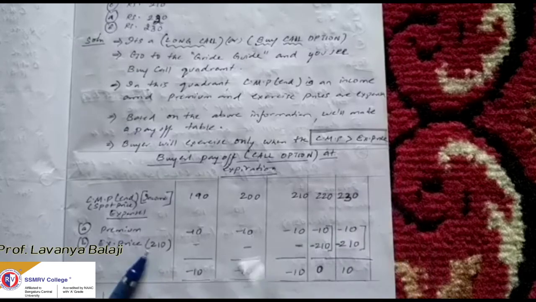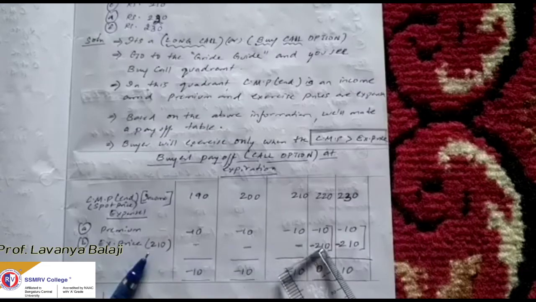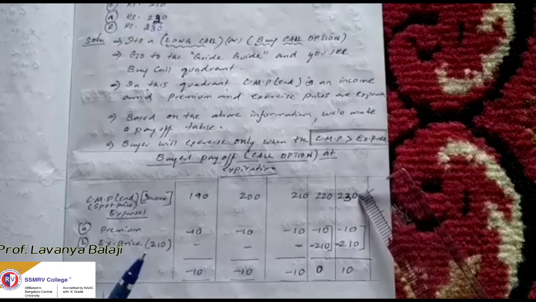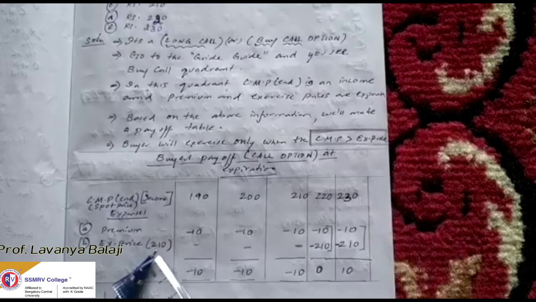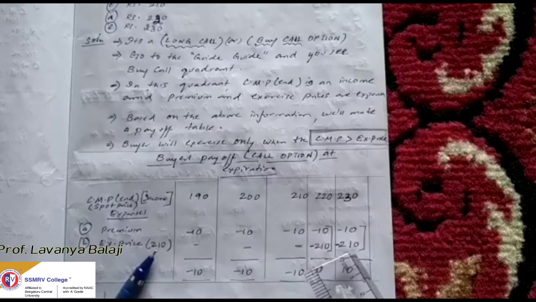That is why I have written this 210 over here. Coming to the last situation, is the current market price 230 greater than the exercise price of 210? Yes, it is greater, so he will exercise the contract. So whenever he is going to exercise the contract, the exercise price will be written. In all other cases, when he is not exercising, there will be a blank.